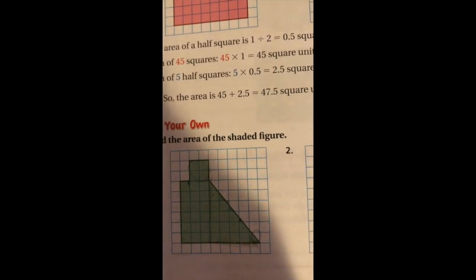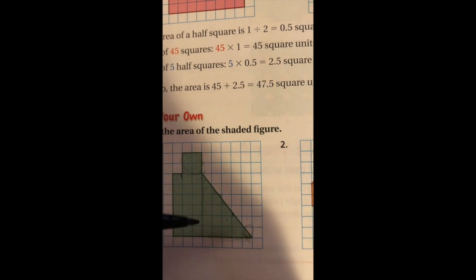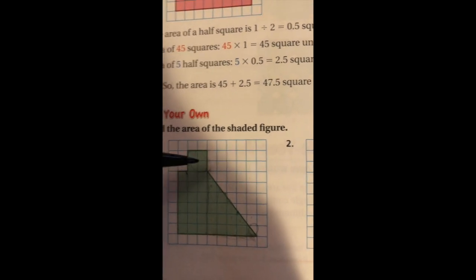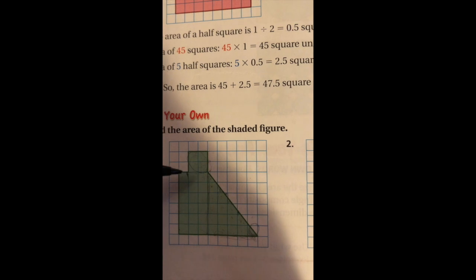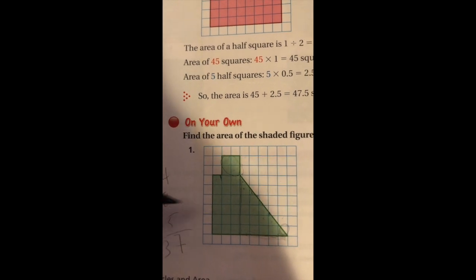If we look down here, we would be doing the same thing. You can see here where I've drawn it out into quadrants, different shapes. We have 4 up here. We have this 3 by 6, that's 18. You can see I did 4 plus 18.